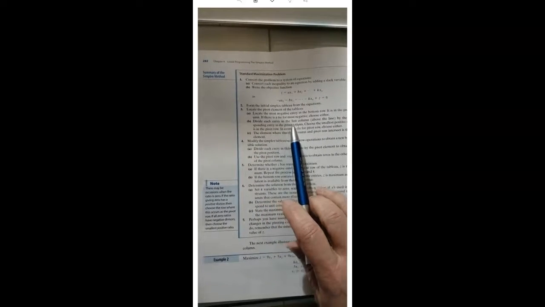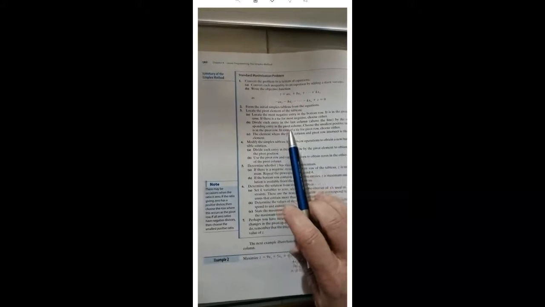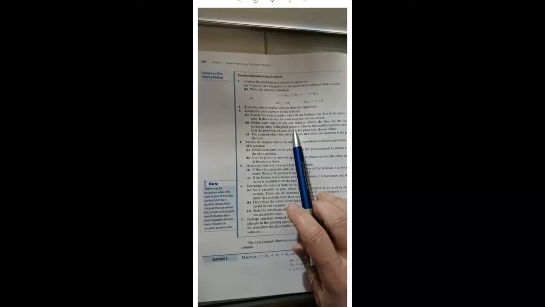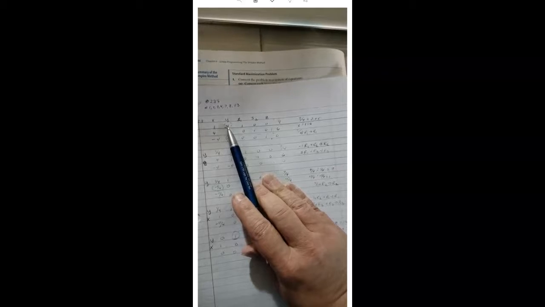Now, next we need to divide each entry in the last column above the line by the corresponding entry in the pivot column. Choose the smallest positive ratio. So what does that mean? That means that I need to take this 9 and divide it by the number in the pivot column, which is 4.